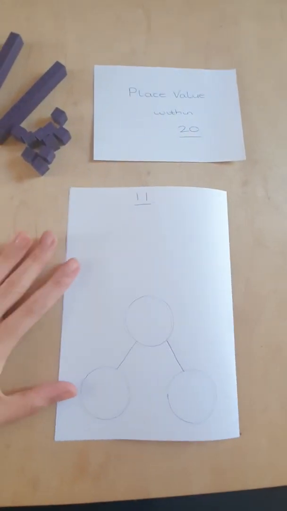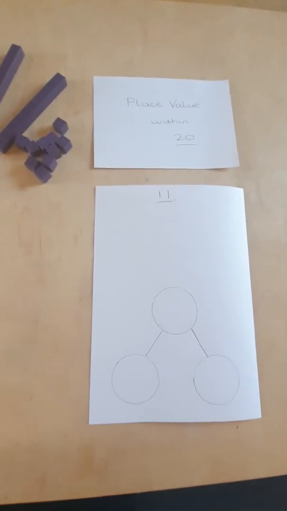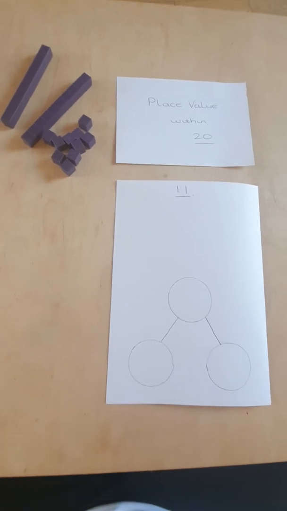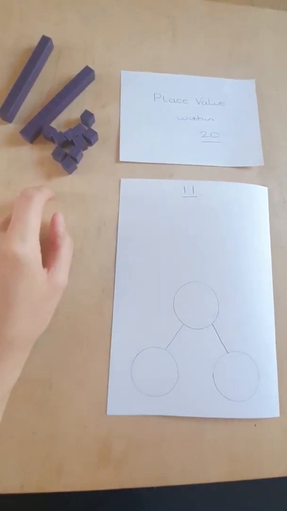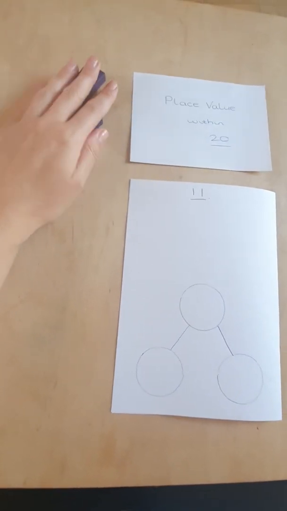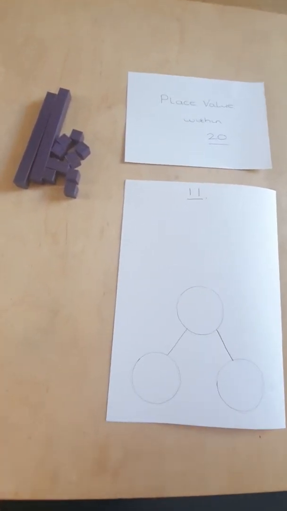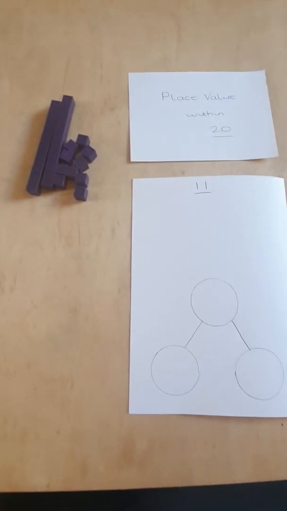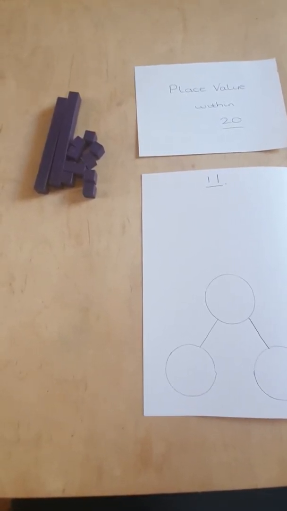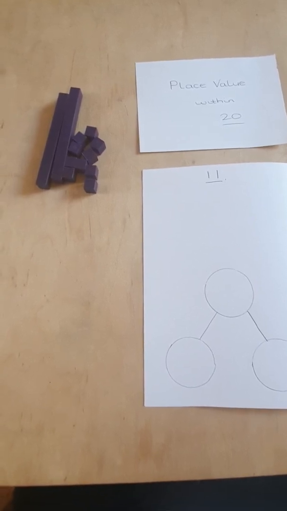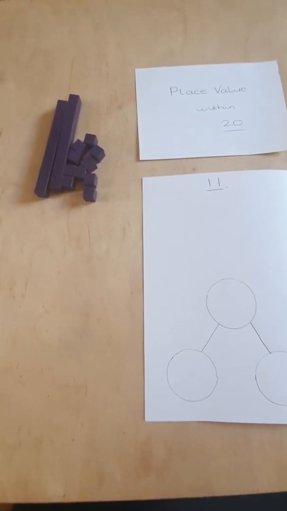So to start with, we have the number 11. To begin with, I want you to think about how you would make the number 11 using Dienes. Now if you haven't got Dienes or similar objects at home, you can write it down. So we know how we would draw our Dienes. We would use the line for the stick of 10, and the dot for the 1.